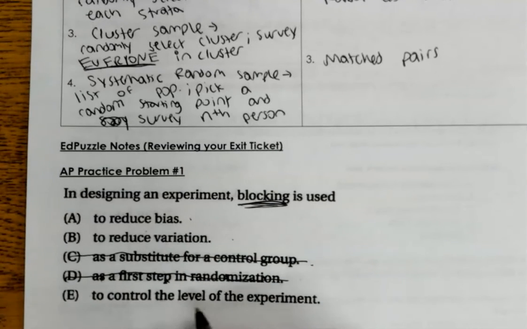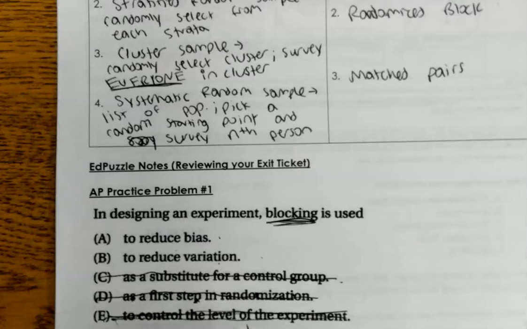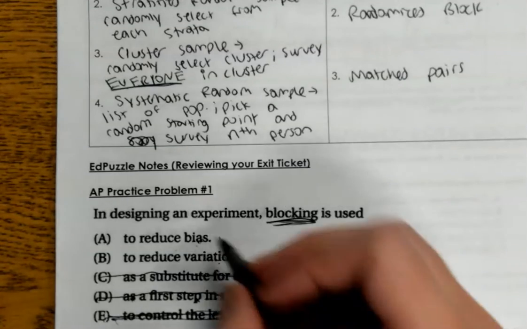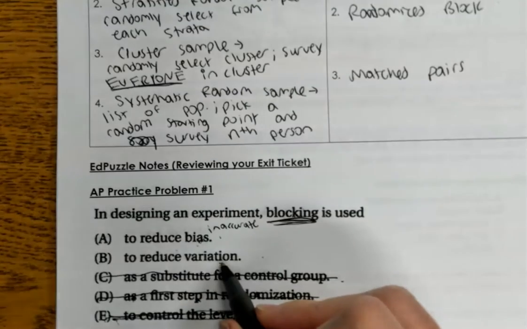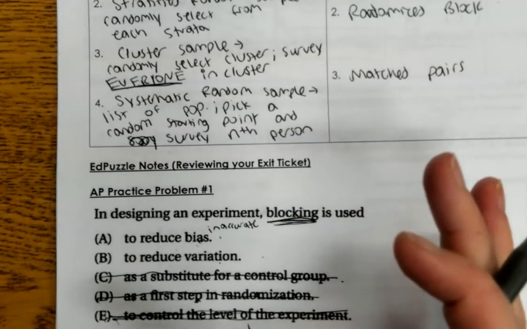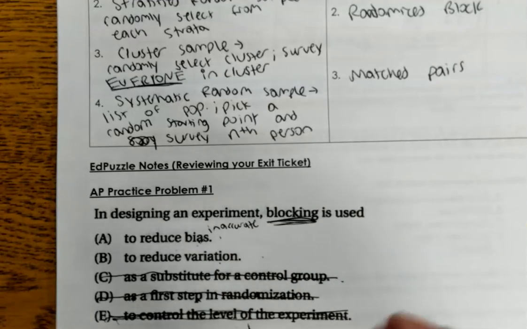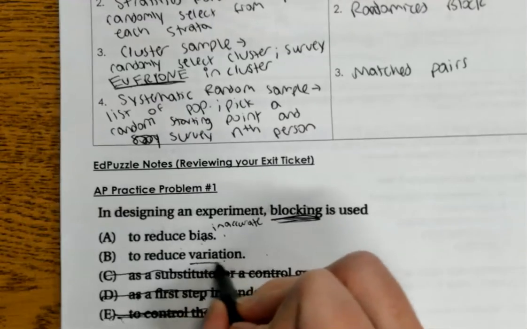And then to control the level of the experiment, we haven't talked about levels and blocking together, so that's definitely out of the question. Okay, so bias would mean that our answers have some sort of skewness in them that makes them inaccurate. Bias means our answers are inaccurate. Variation does not indicate inaccuracy, but it does say that your answers are pretty spread out, so it's difficult to tell where the true mean or the true variation means spread out.